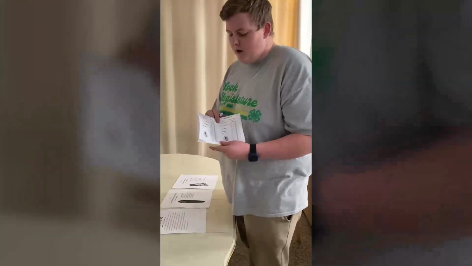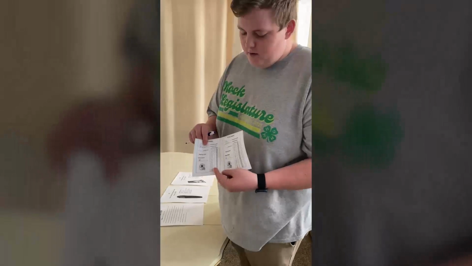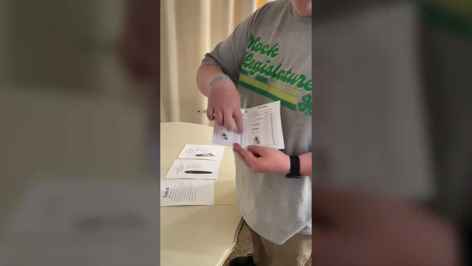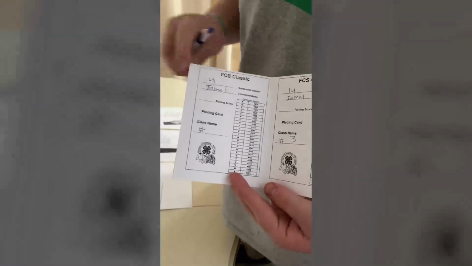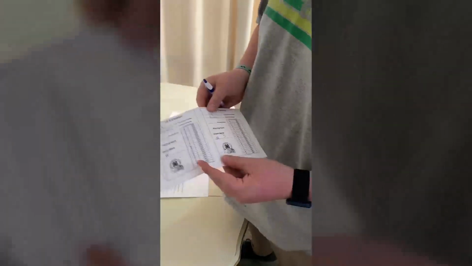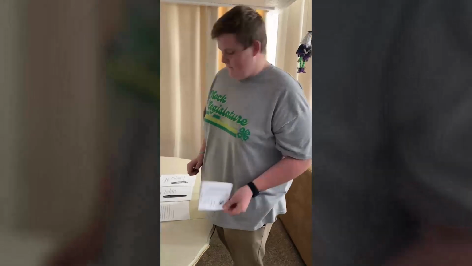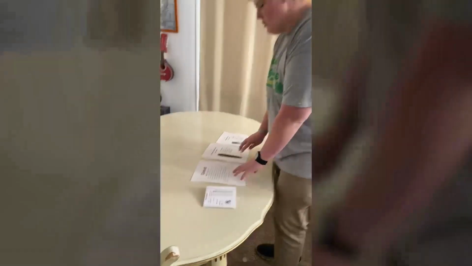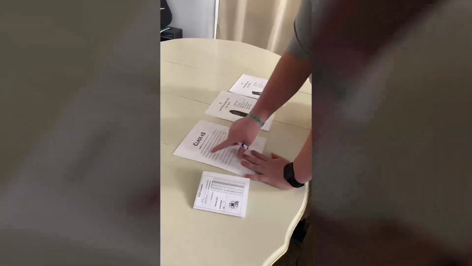Basically, you'll get these 2 cards. Mostly everything will be filled out for you except for your placing a score or your placement. Your class name. Since you only have 1 example today, we'll be only using 1 card. But during the real thing, you'll have 2 classes to do. So 2 things. So the first thing you'll do is read through what they want.